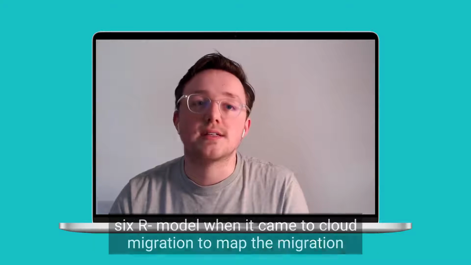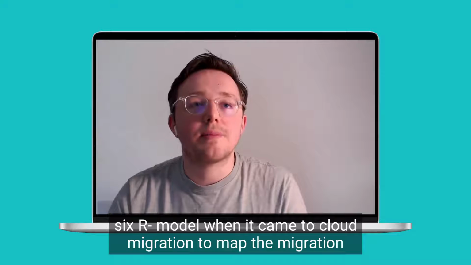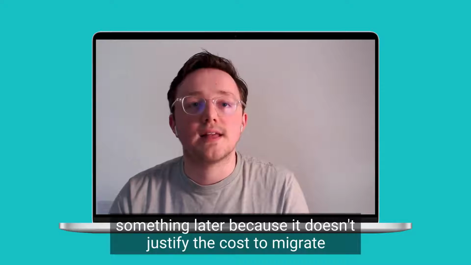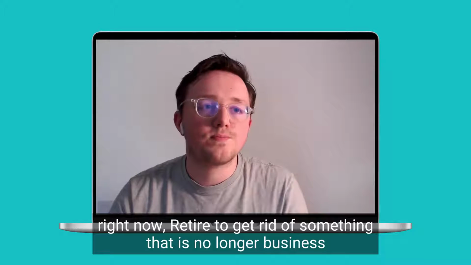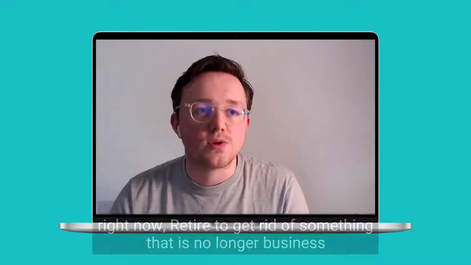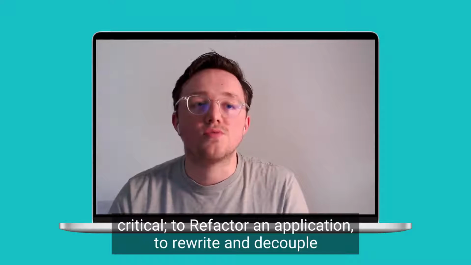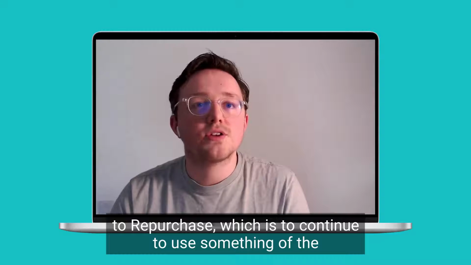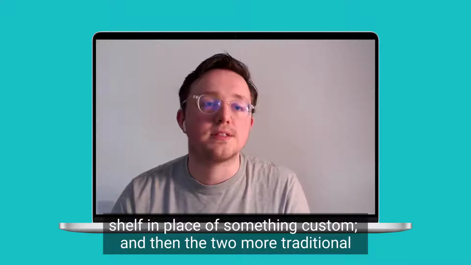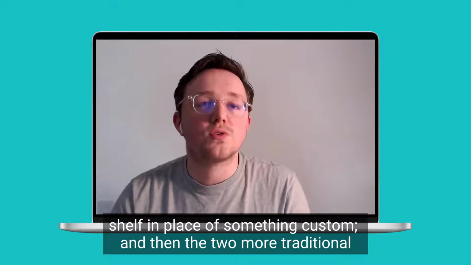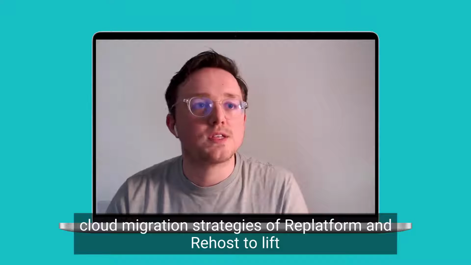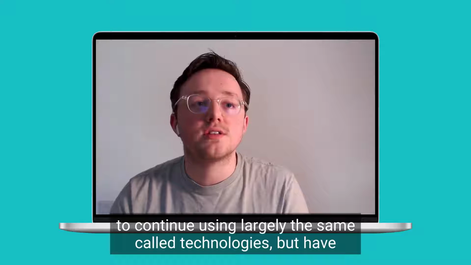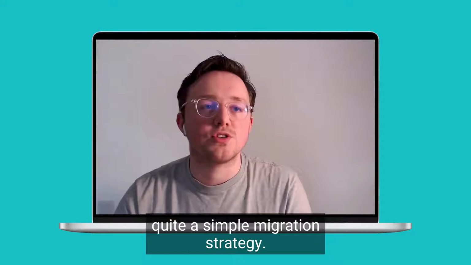Now, typically, we would have used the 6R model when it came to cloud migration to map the migration strategy for a particular application. Retain, which is to revisit something later because it doesn't justify the cost to migrate right now. Retire, to get rid of something that's no longer business critical. To refactor an application, to rewrite and decouple that application to make further usage of cloud native services. To repurchase, which is to continue to use something off the shelf in place of something custom. And then the two more traditional cloud migration strategies of replatform and rehost, to lift and shift and largely not really change the structure of an application, to continue using largely the same core technologies, but have quite a simple migration strategy.